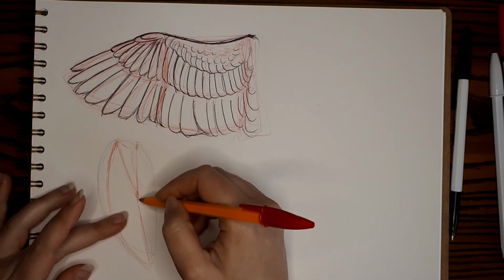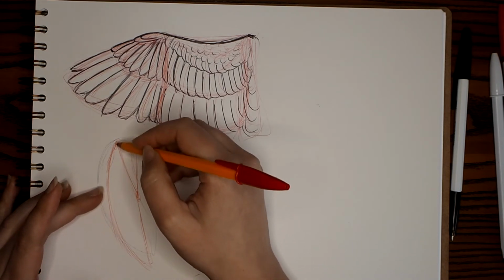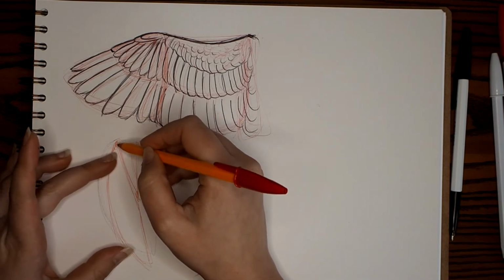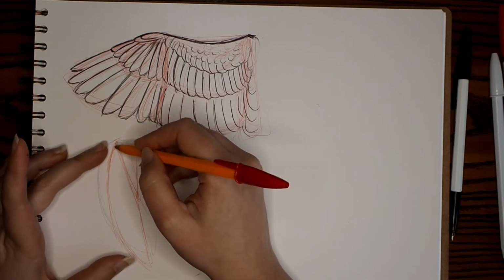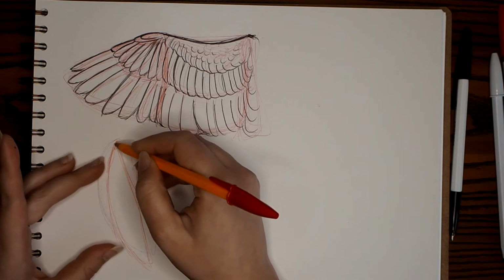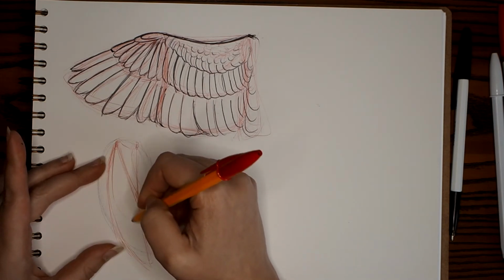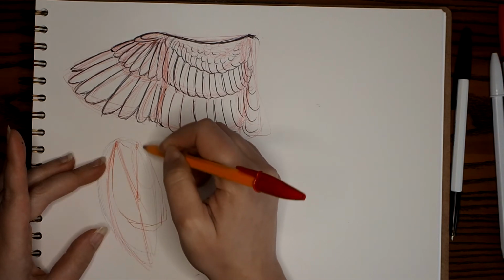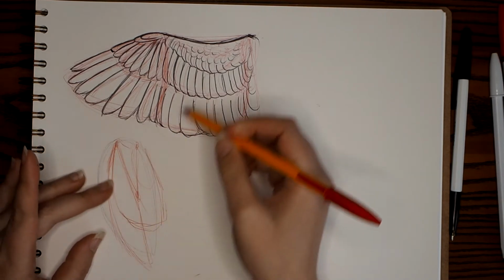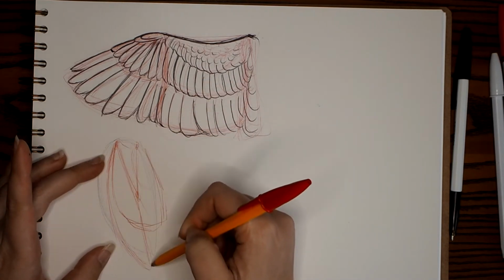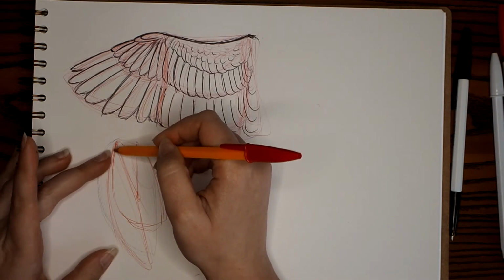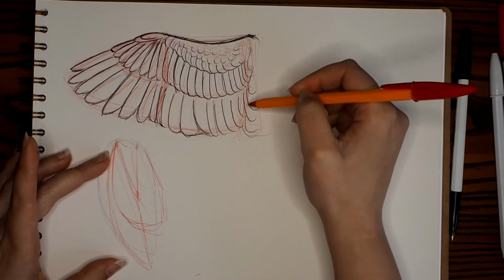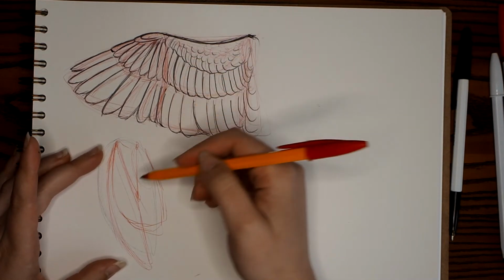Now, for the secondary feathers, say the primary feathers have connected up to here. The secondary feathers are going to overlap pretty much straight away over the top of this. So we're going to draw in our secondary feathers here. It's not completely accurate, but you've got this shape here, which is where the primary feathers are. They're going to be underneath our secondary feathers because you can see how everything overlaps each other.